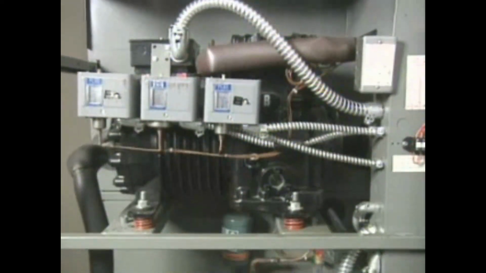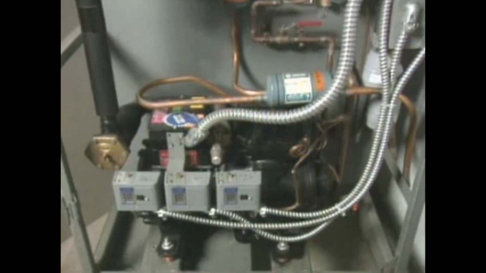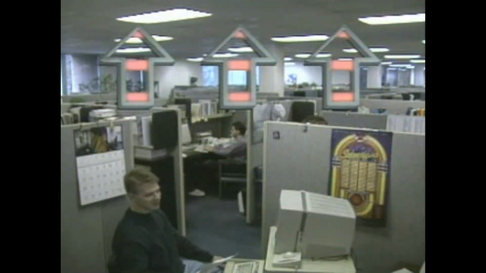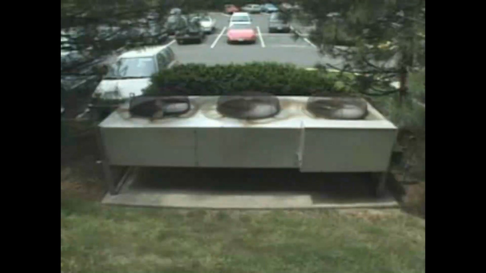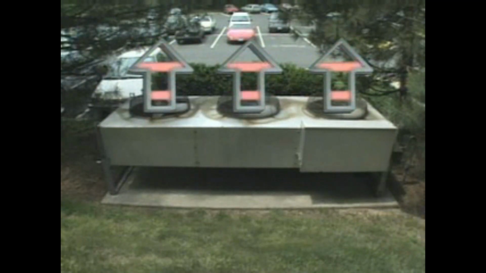For example, refrigeration equipment in this air conditioning system uses a refrigerant to cool an office space. The heat source is the air in the office space that is being cooled. The heat sink is the outside atmosphere, which receives the heat from the air conditioning system.